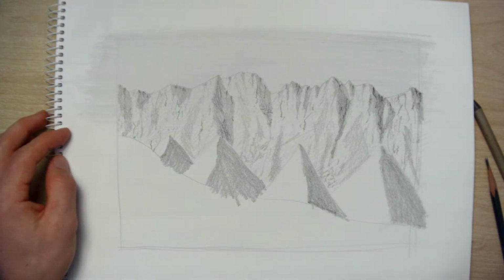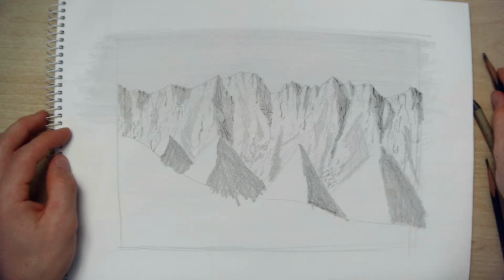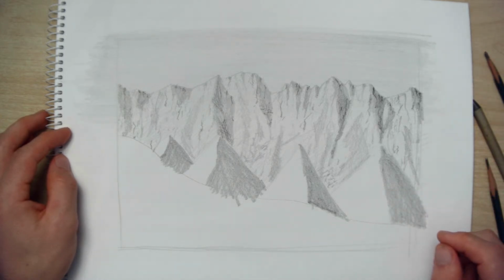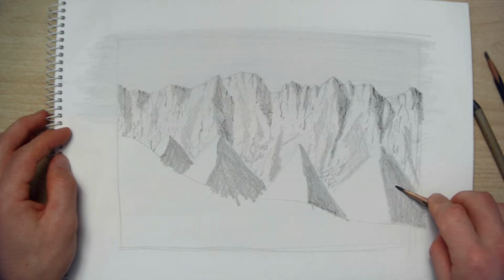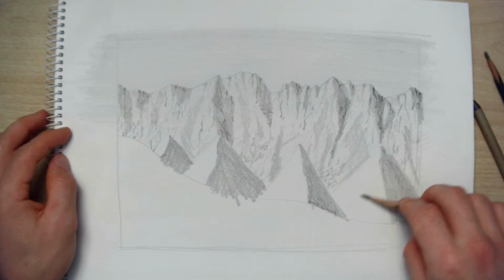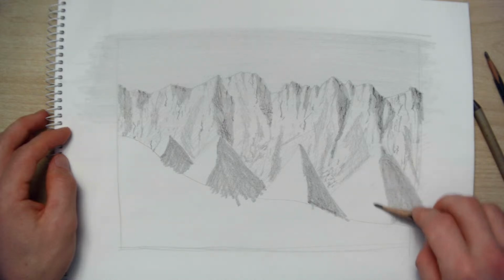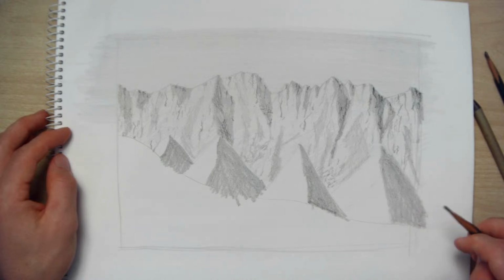Now I have to think about how I'm going to put those trees down in here. I think I'm going to go with evergreens. And they would be just climbing up there like this, I think.